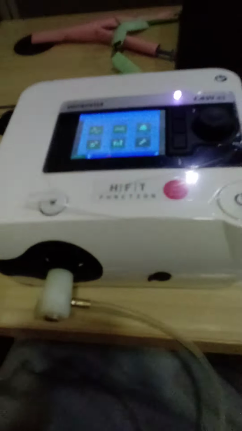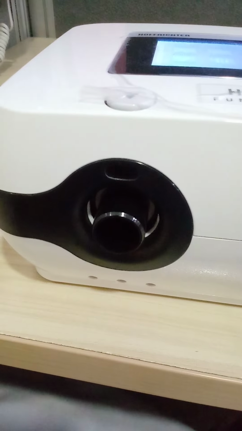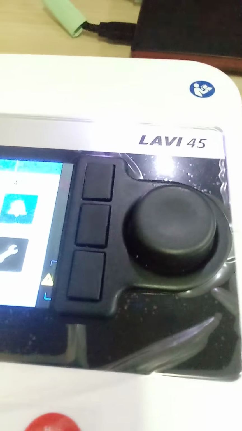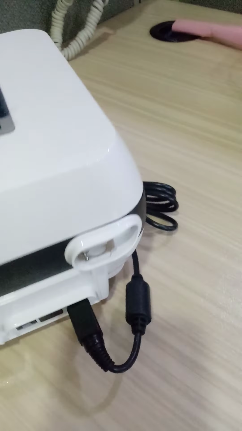So this is the inner settings and these are the outer. This is the inspiratory port here. This is the FIO2 sensor where we put the FIO2 sensor. So this is a PNT knob, 3 keys, power on off and standby key. There is the oxygen port where oxygen connection will be attached.